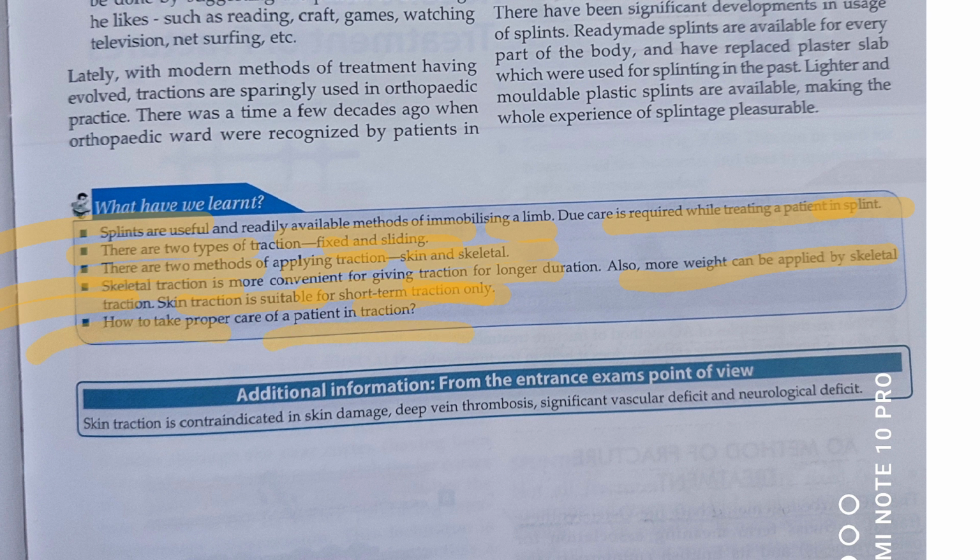How to take proper care of a patient in traction. Skin traction is contraindicated in skin damage, deep vein thrombosis, significant vascular deficit, and neurological deficit.